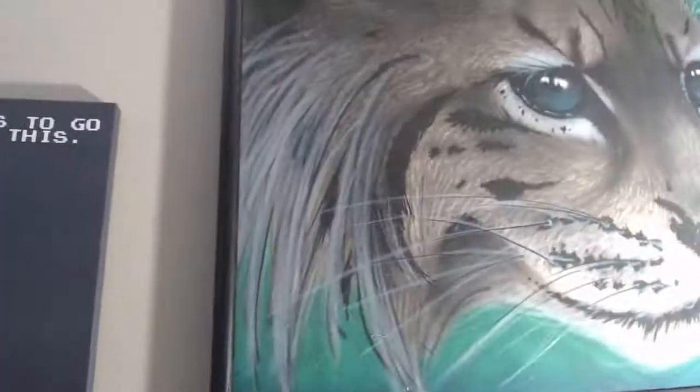Alexis fixed it. Okay, so she found this error and was able to fix it. And Aaron wants to know what happened to my cat painting. Do you mean my bobcat? You mean that one? It's still there.